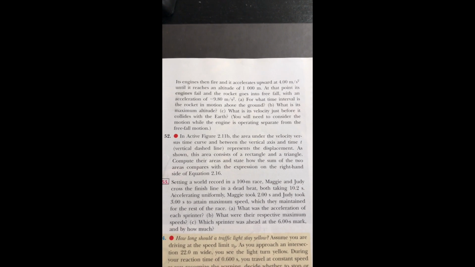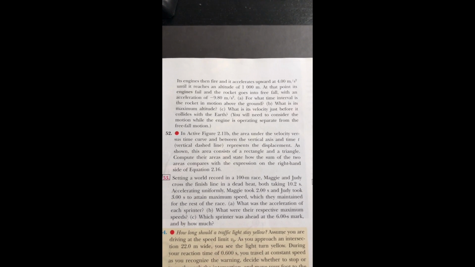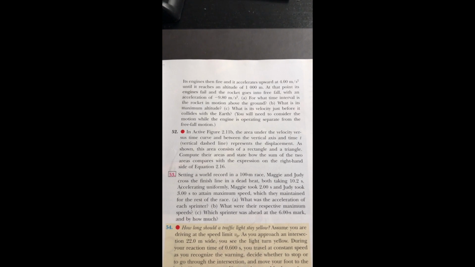And the questions are: A. For what time interval is the rocket in motion above the ground? B. What is its maximum altitude? And C. What is its velocity just before it collides with the Earth?